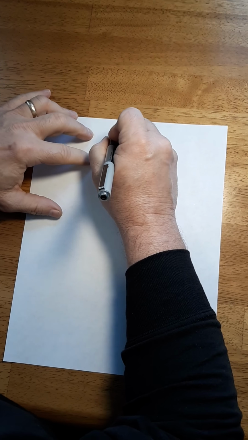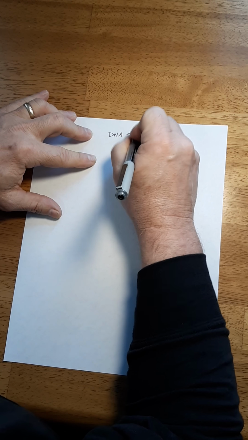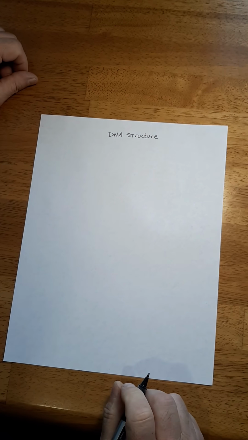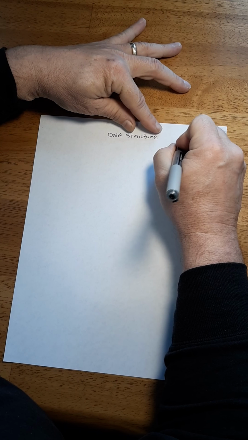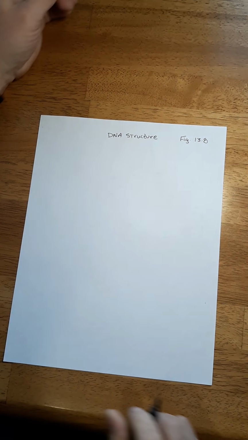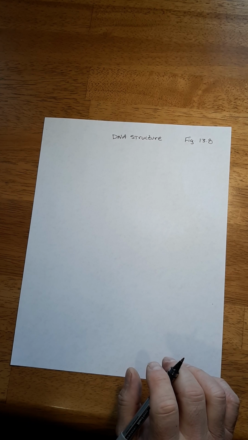The drawing will require a full sheet of paper, and we'll do this in portrait style. And so either on a piece of typing paper or in your notes somewhere, label this drawing DNA structure at the top. And then as a reference, if you want to come back to it, this is essentially figure 13.8 in your text.